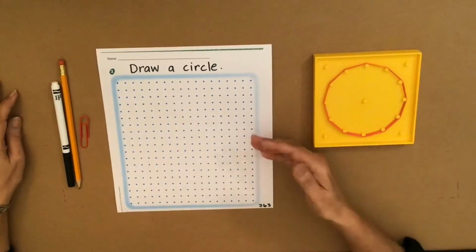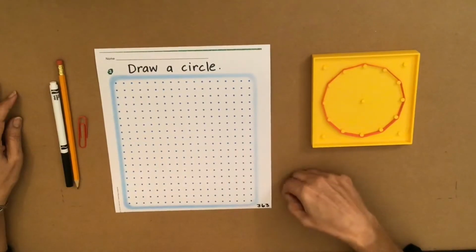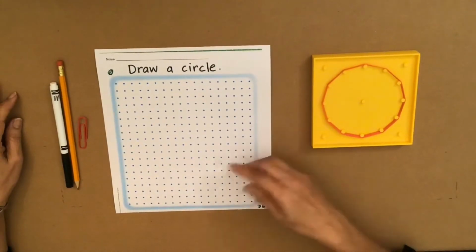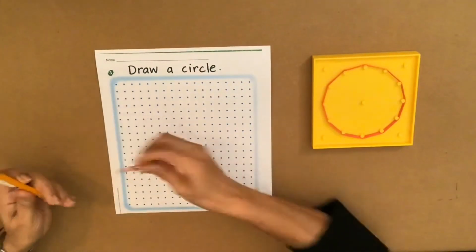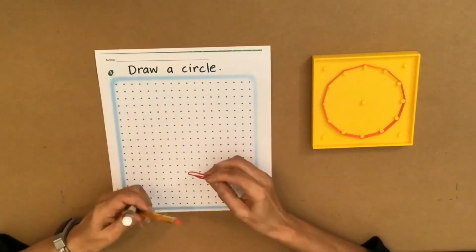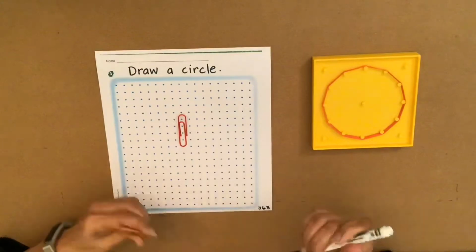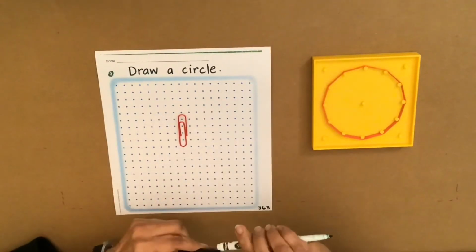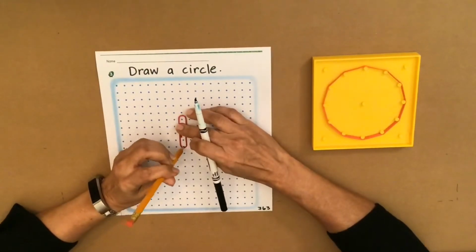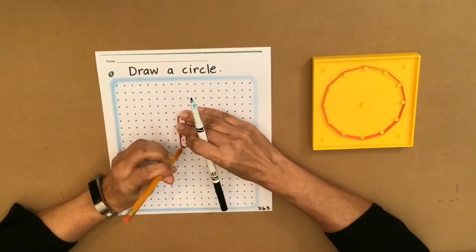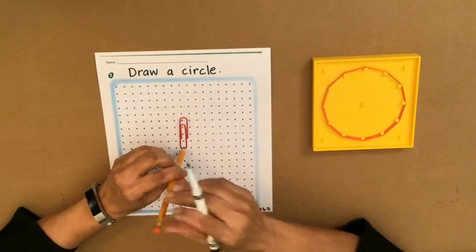Let us draw a circle on the grid. You will find this grid on page 363 in your Go Math book. We will use a pencil, a marker, and a paper clip to help us draw the circle. Let's put the paper clip around the middle of our page. We're going to open our marker to be ready. Put the pencil right on the dot inside the paper clip. Make sure the paper clip is touching the point of the pencil.